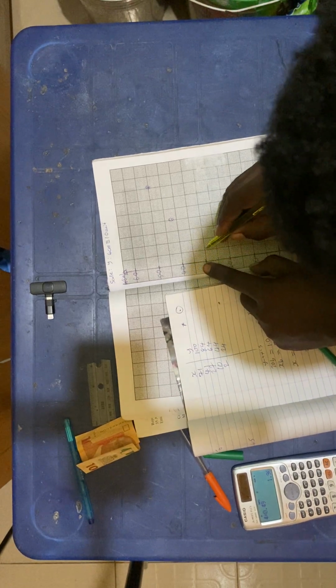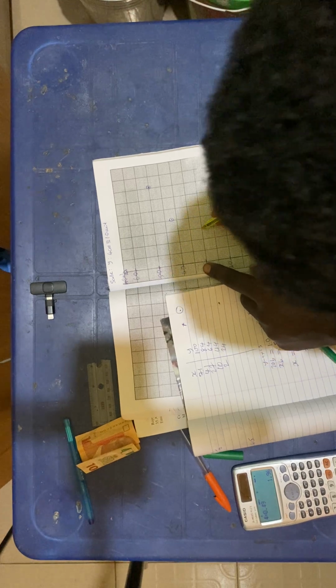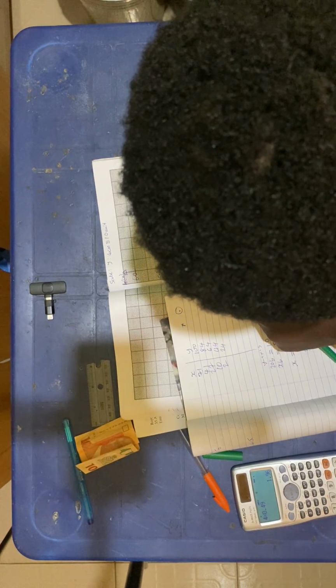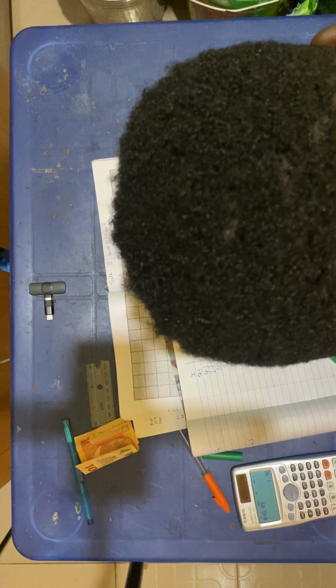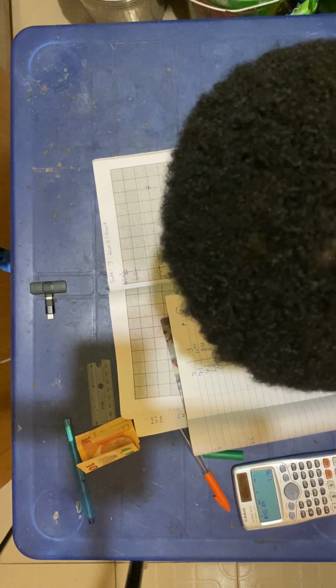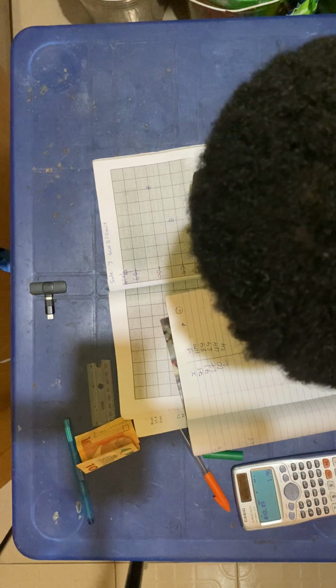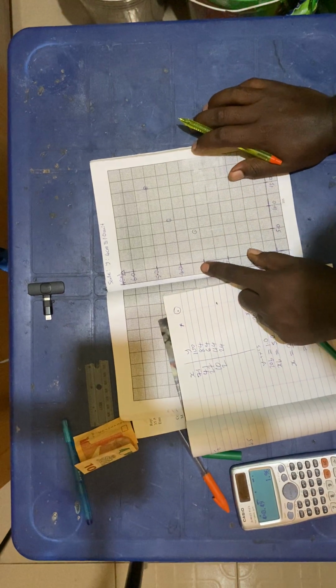So let me say 10, 20, 30. So if I remove 3, 1, 2, 3, that is 27. So I still have 4 up. 1, 2, 3, 4. Please count your own very, very well. Take time and count your own very well.